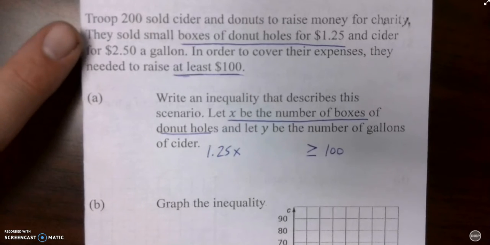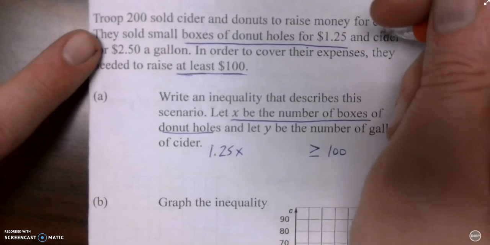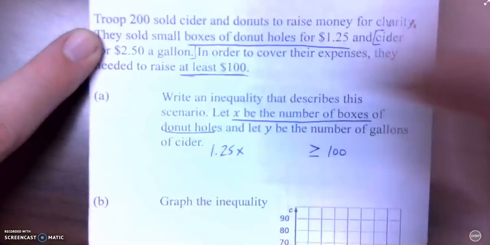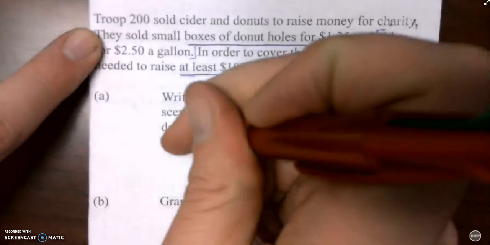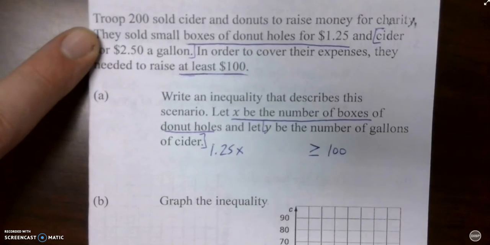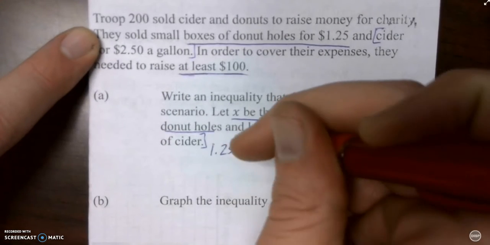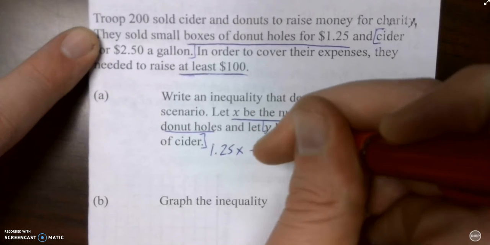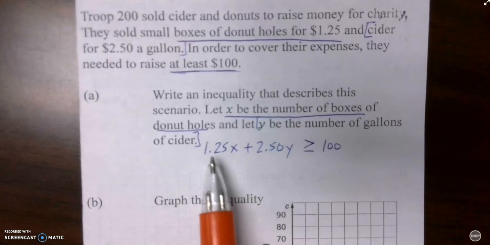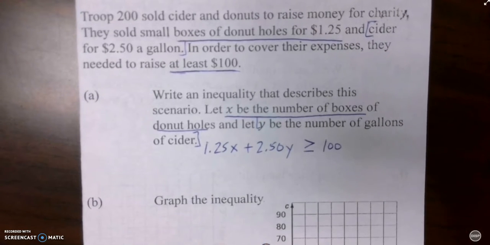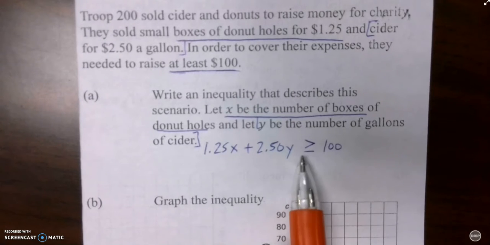Similarly, I think I can write an inequality that talks about the cider. $2.50 for a gallon of cider. If I'm letting Y be the number of gallons of cider, then I also am going to gain $2.50 for every gallon of cider. I believe this inequality, 1.25x plus 2.5y is greater than or equal to 100, satisfies the need in A.